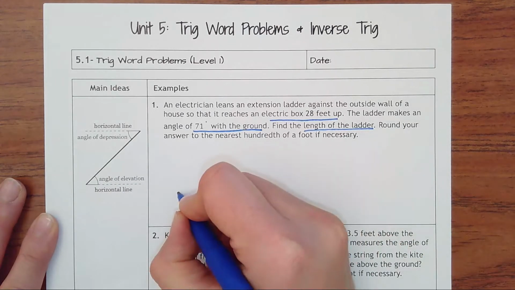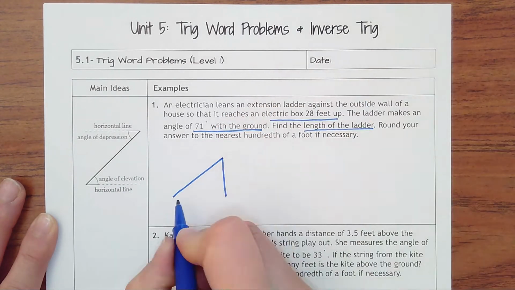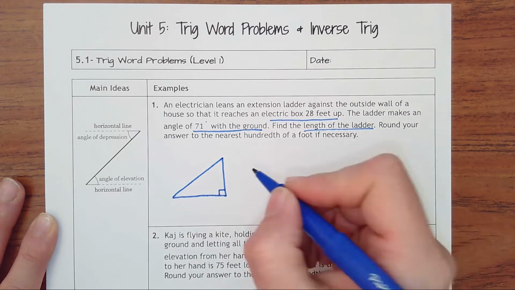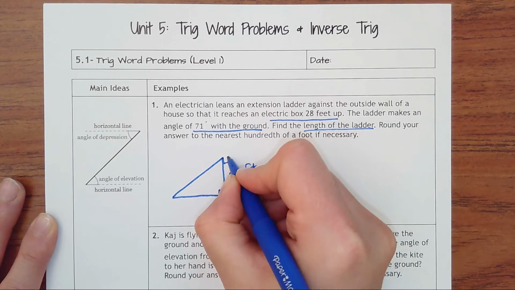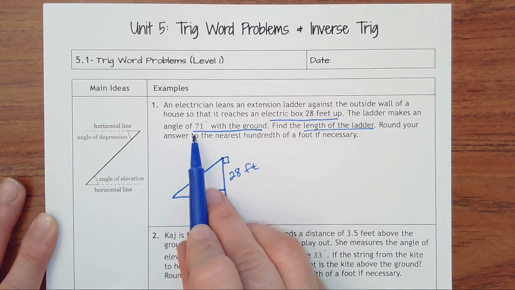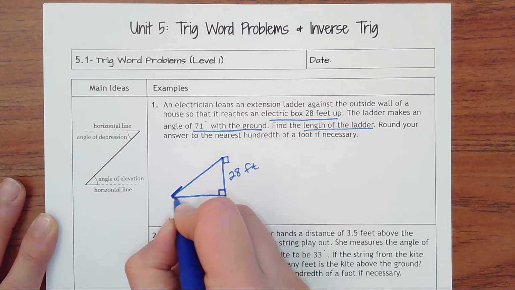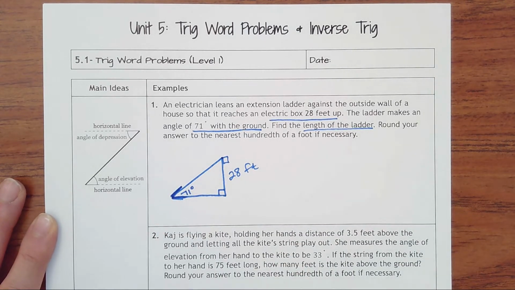So I'm picturing this ladder leaning like this against a building, and then this would be the ground. So there's my right triangle. I see that the electric box is 28 feet up, so it'd be like up here, right? And then the ladder's making an angle of 71 degrees with the ground. So here's the ladder, here's the ground. So this is my angle. Find the length of the ladder.